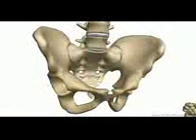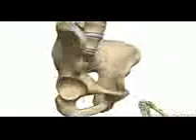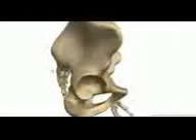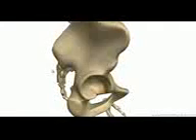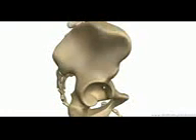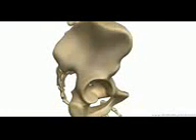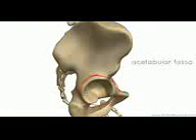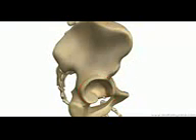So the hip bone, the os coxae, comprises three parts. At birth there are three bones which are joined by cartilaginous joints at the acetabular fossa. So this is the acetabular area, and this is where the head of the femur articulates with the hip.